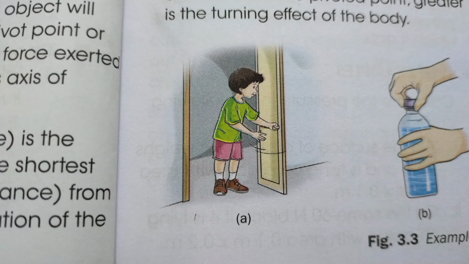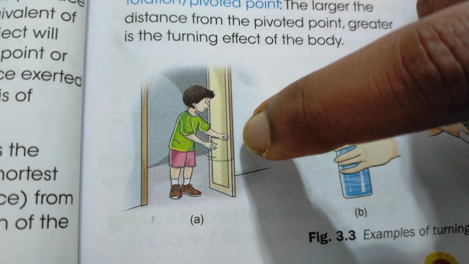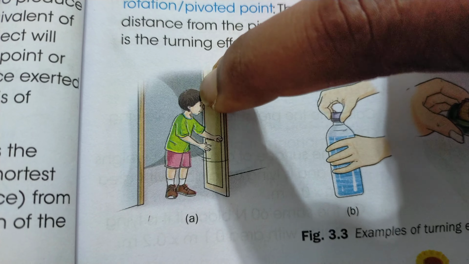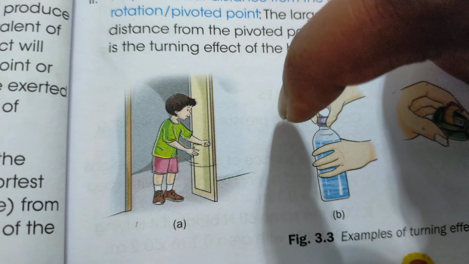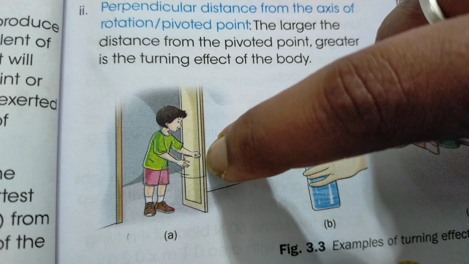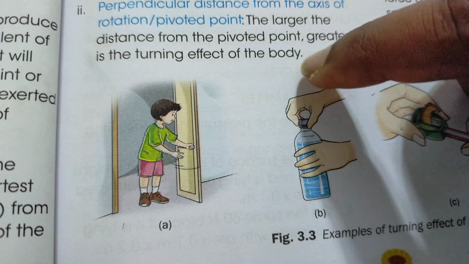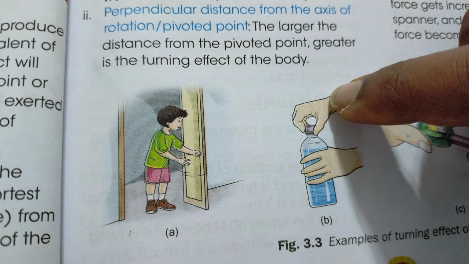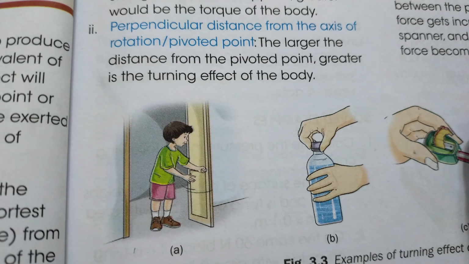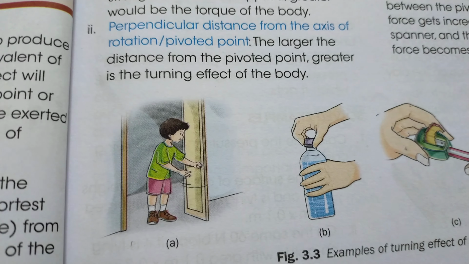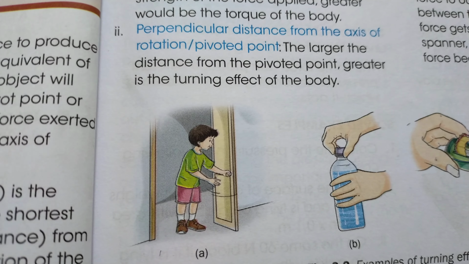You see, a boy is opening the door and he is opening it at the edge, right? So it is at maximum distance from the hinge. If it is at maximum distance, then less force will be needed to open the door. Or you can say, the larger the distance from the pivoted point, the greater is the turning effect of force. Turning effect of force will be maximum. This means less force will be applied to open the door, so there will be less difficulty in opening the door.